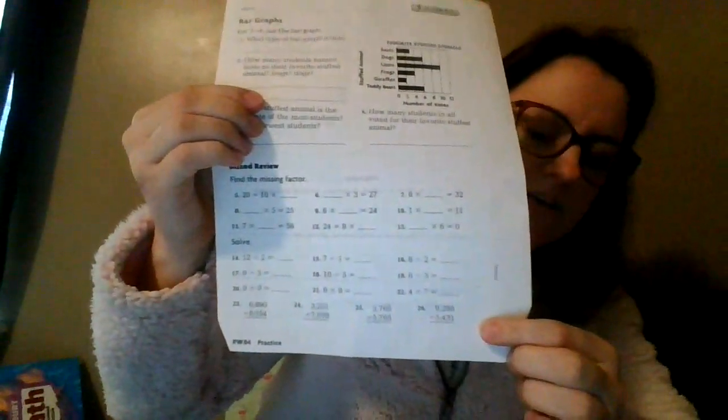So you should be able to do these 4 bar graph questions. And then there's a mixed review. So when I start our video tomorrow, we're going to check this. See if you can not use your planner for 5 through 22, noggin. And then 23 through 26, you can do the work on your paper. All right, see ya.